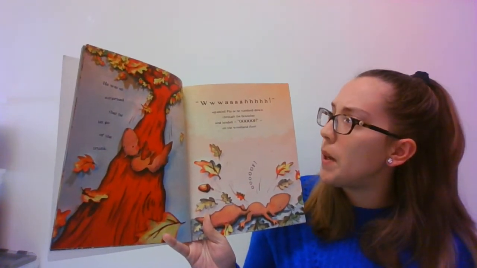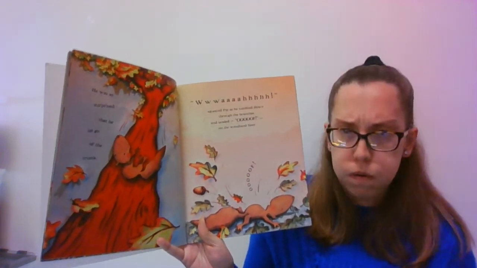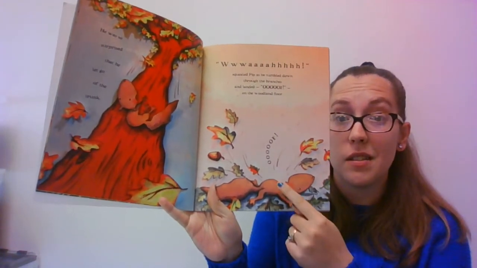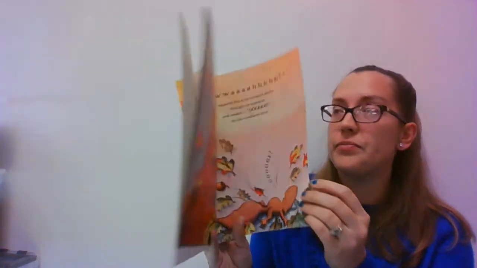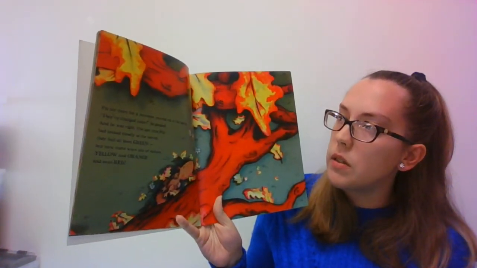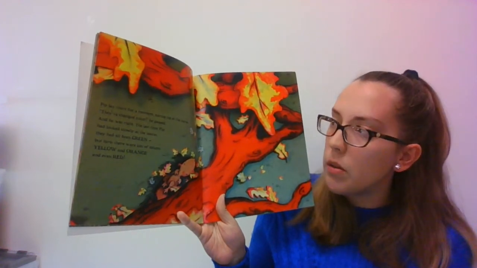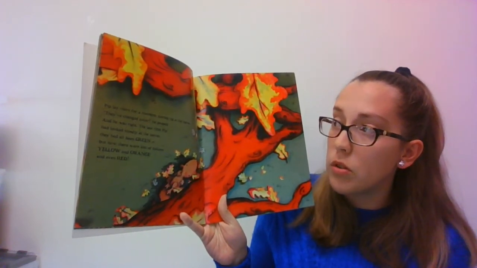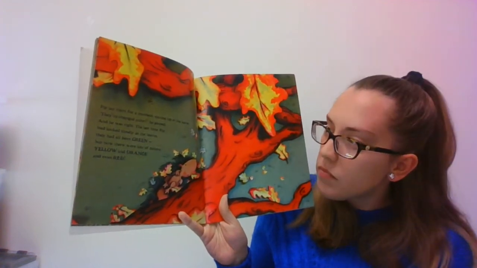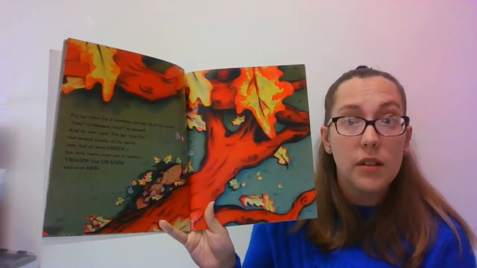"Wah!" squealed Pip as he tumbled down through the branches and landed with a woof on the woodland floor. See, he's oof. Pip lay there for a moment, staring up at the leaves. "They've changed color," he gasped. He was right. The last time Pip looked closely at the leaves, they had all been green. But now there were lots of colors, yellow and orange and even red.